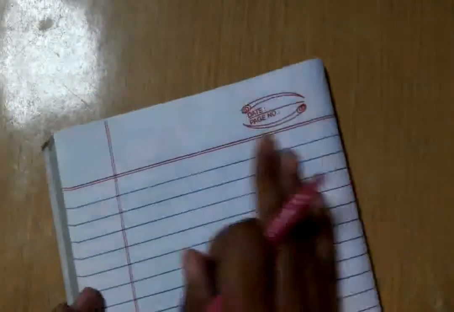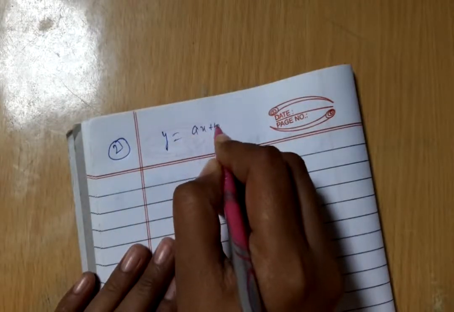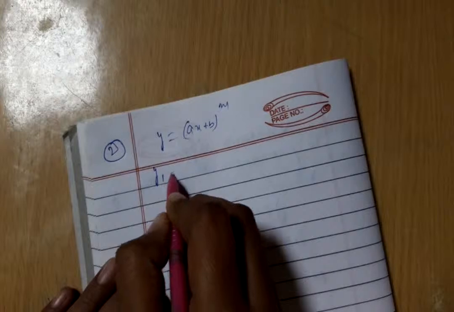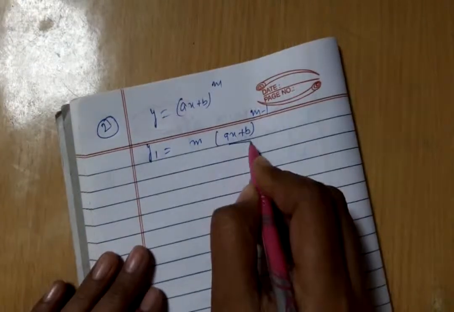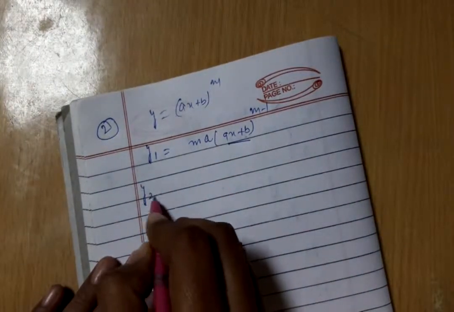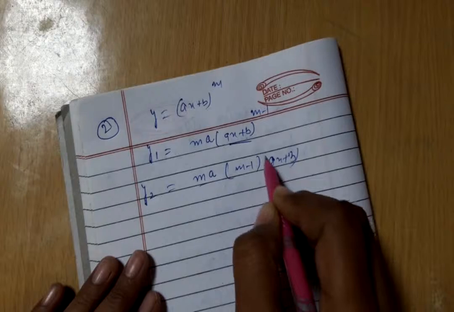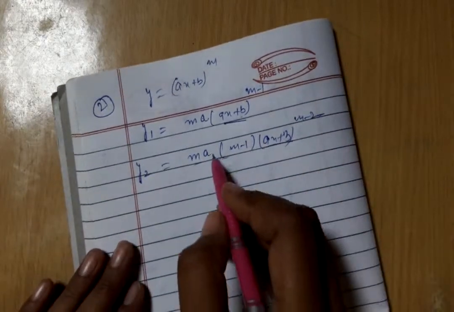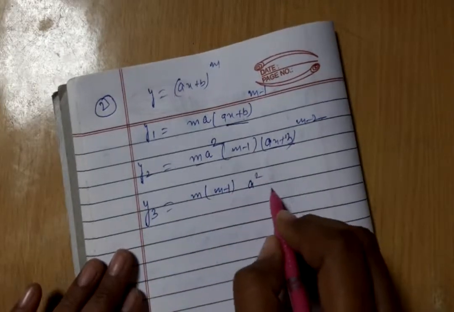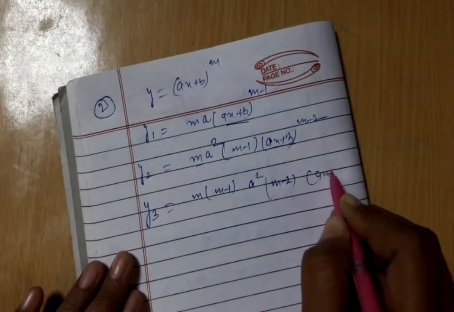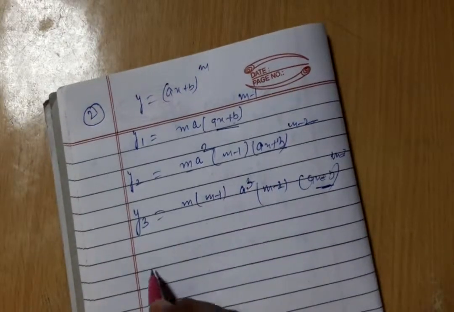And the second formula is y is equal to ax plus b raised to the power m, and the first derivative is m into ax plus b raised to the power m minus 1, and the derivative of ax plus b is also a, and the second derivative is m into a, a is constant, and m minus 1, ax plus b power m minus 2, also the derivative of ax plus b is a, and this is a square, and y3 is equal to m into m minus 1 a square and m minus 2 and ax plus b raised to the power m minus 3, and also the derivative of ax plus b is a, so this is a cube.